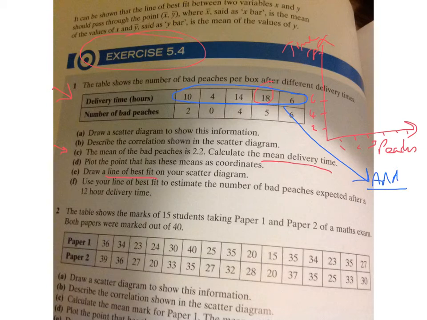So if we add all of those up, and we've got 10, 4, 14, 18 and 6, and divide by the number of times you've got. Well, there's 5 different times, so I'm going to divide by 5 and that will give me my mean. And that means we can then plot the mean point. We've got the mean of the bad peaches and the mean delivery time. That will give us a point on our scatter, and when we draw a line of best fit it must go through that point.